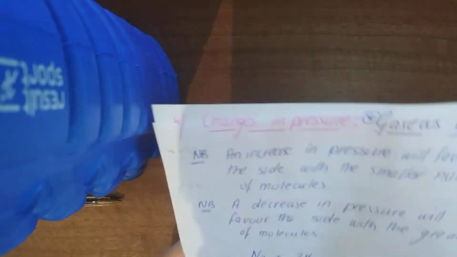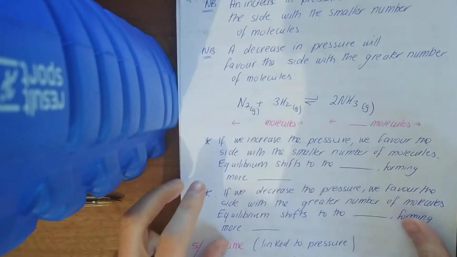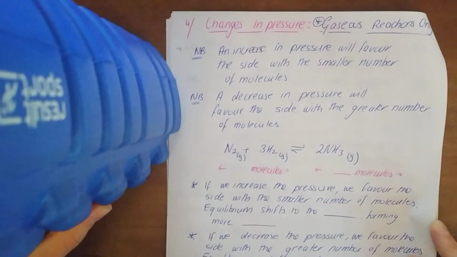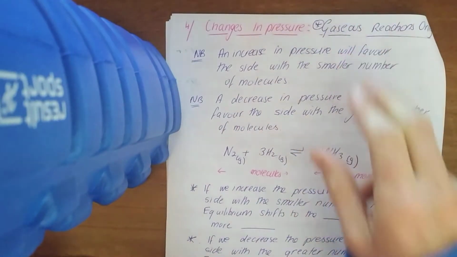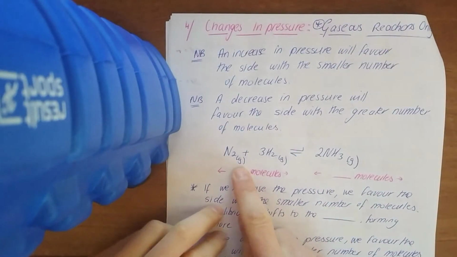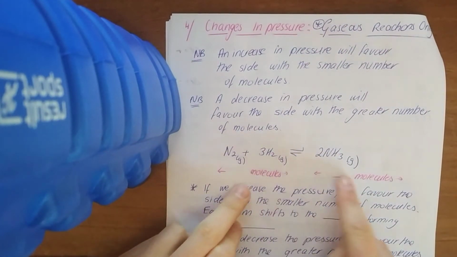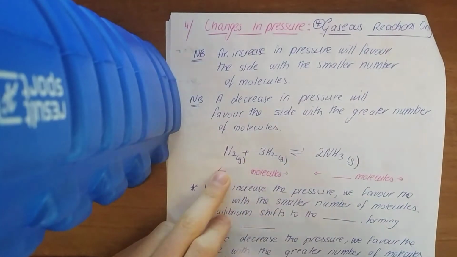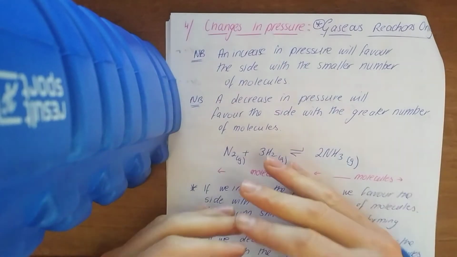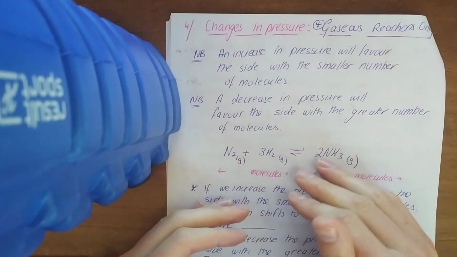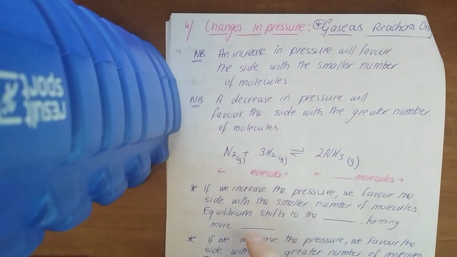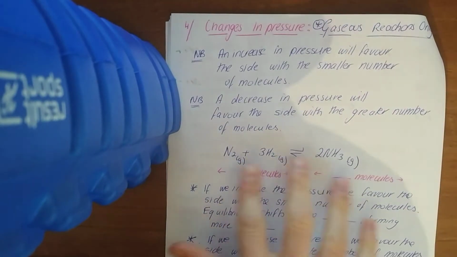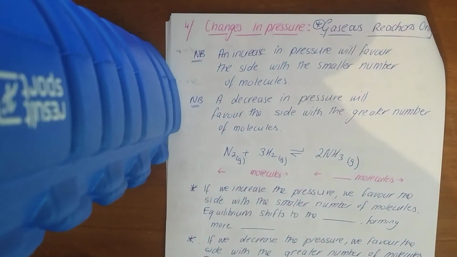Nothing really there. Pressure. Pressure only affects gases, gaseous reactions. And we know a gaseous reaction because of these subscripts. They all have to be G's. If you see an AQ or an S or an L, then pressure won't have any effect on this. Another thing about pressure, it only affects reactions when there's a different number of molecules on either side.